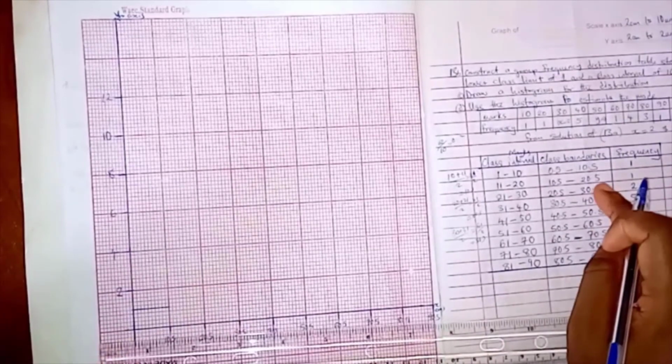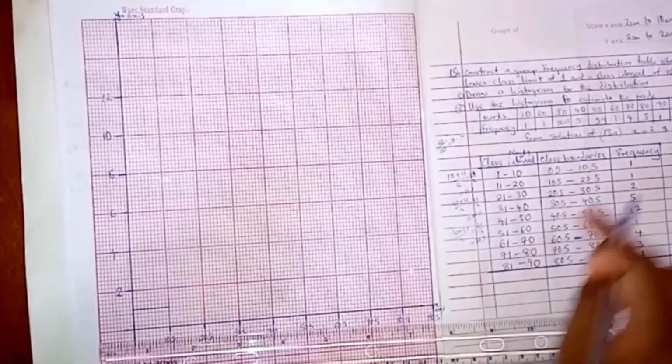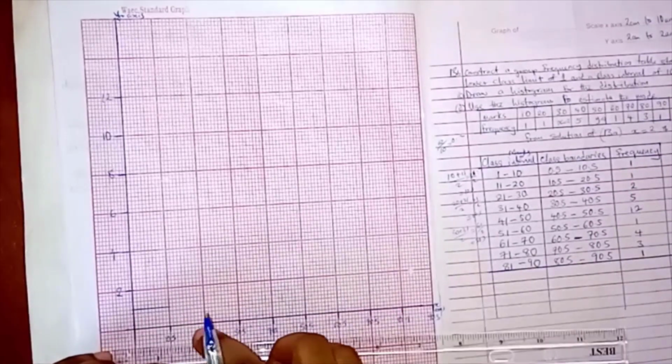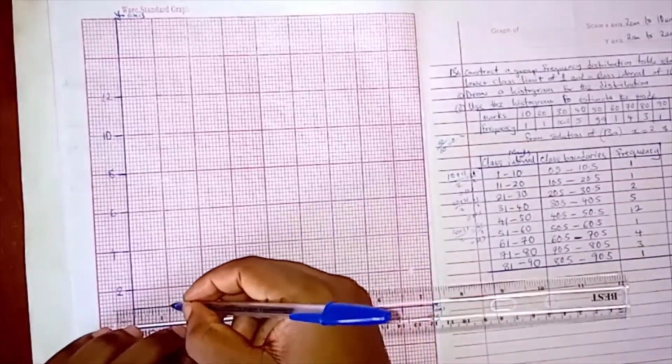So for our next upper class boundary 20, the frequency is what? 1. Is that not it? I hope you're following me. So for 20, our frequency is 1.